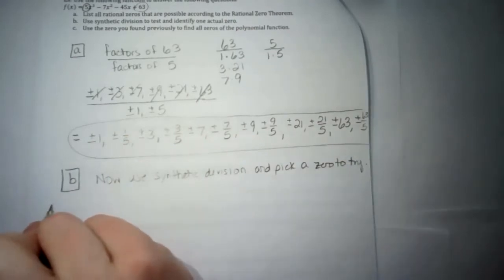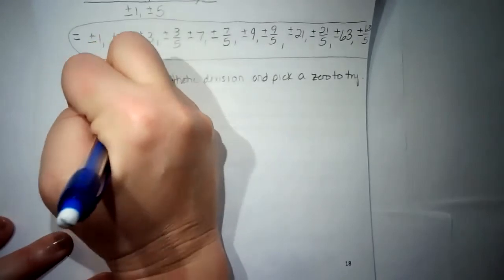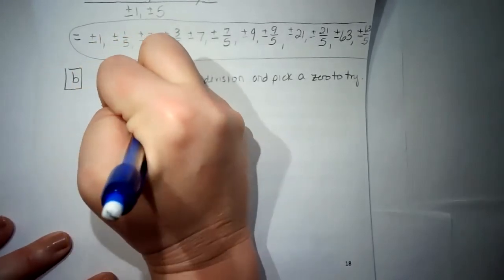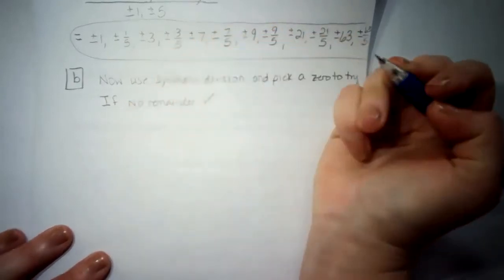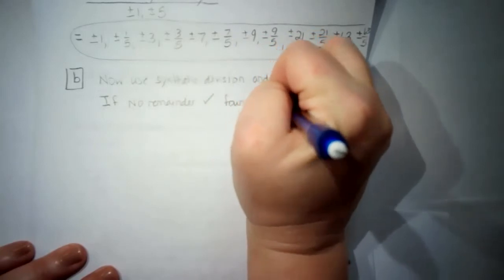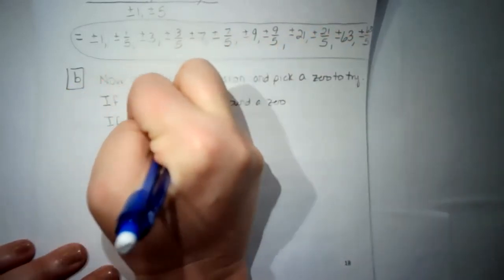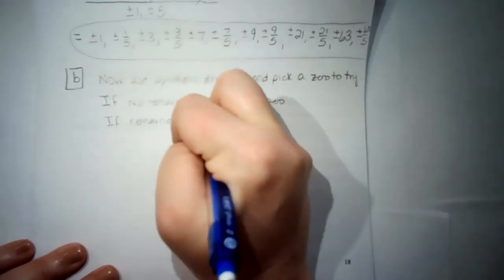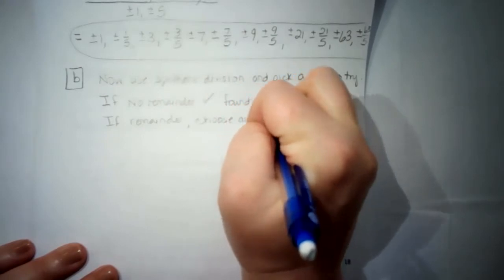Okay. You're going to pick a zero to try. If you have no remainder, then great, you found a zero. If you do have a remainder, choose another and try again.